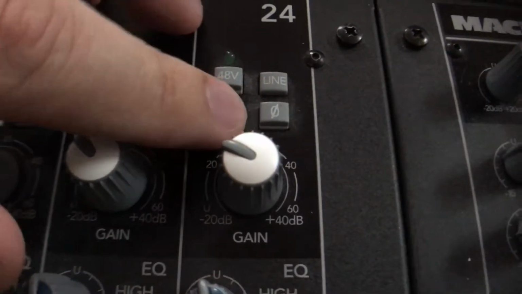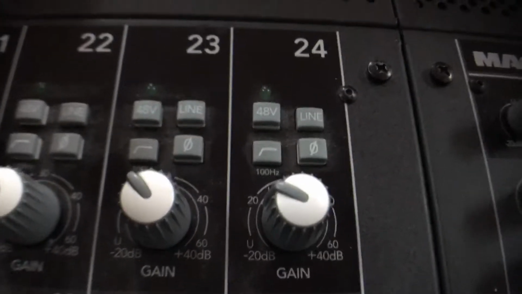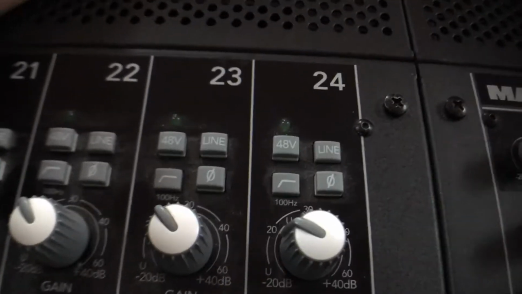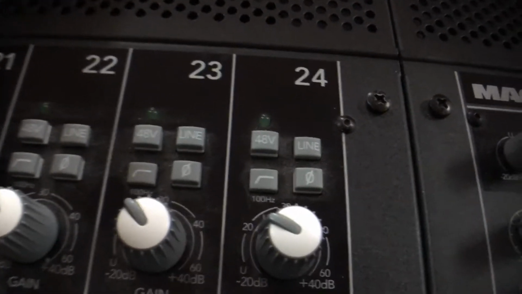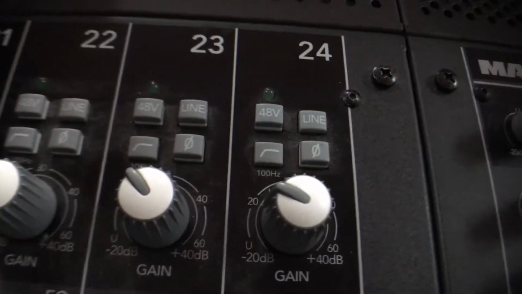This final one is a phase reversal. It's not used very often in live application, more in studio application, but it takes the same signal and reverses the phase of it. You don't necessarily hear this unless you're having a phasing issue.